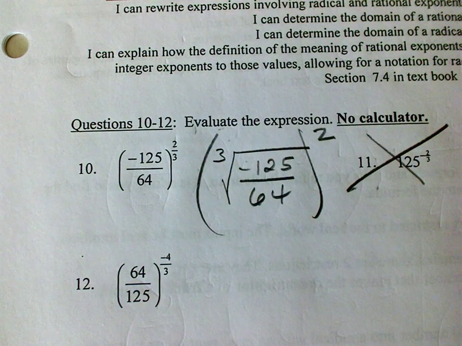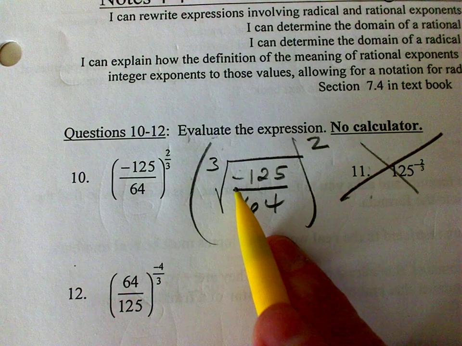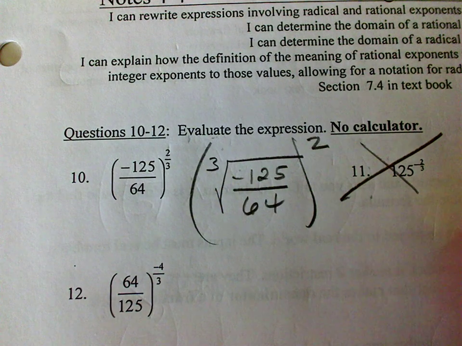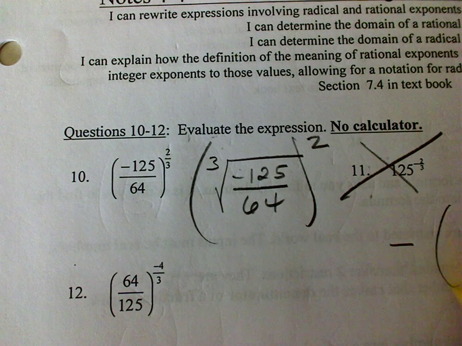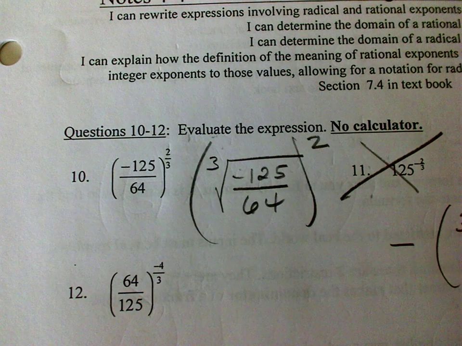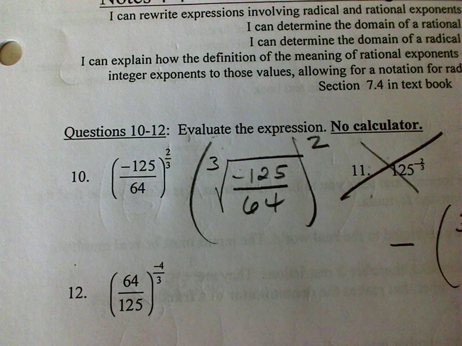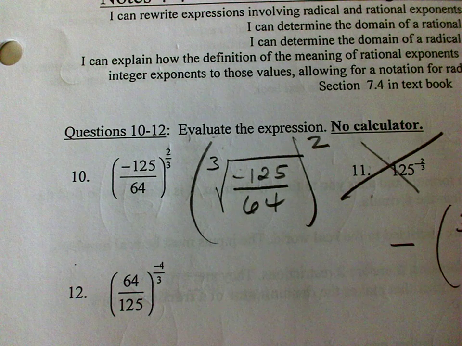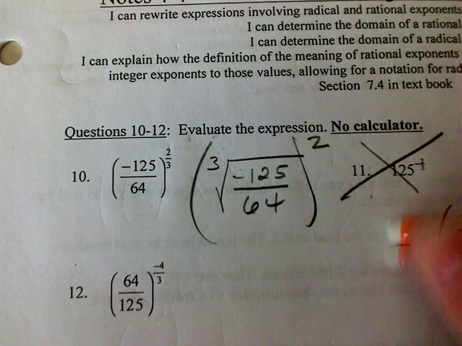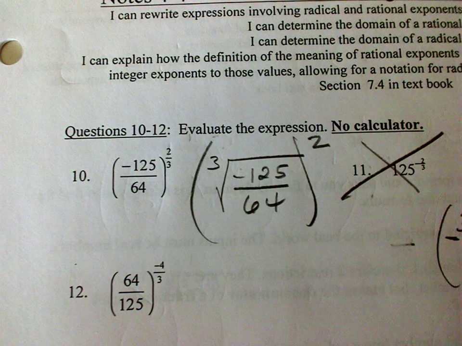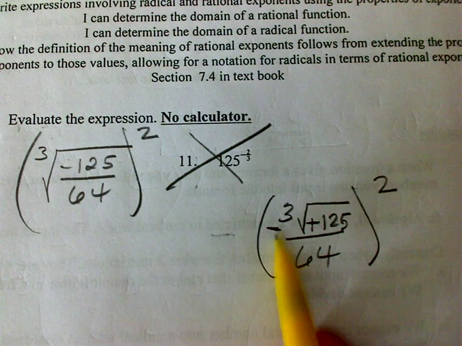Okay, now I have to decide, since I have a negative underneath, if I'm going to pull out a negative or if I'm going to pull out an i. Since this is odd, I'm going to pull out a negative, that is now positive. Oh, sorry, that doesn't go there actually. It goes right here, out in front. It's my bad. Okay, so I pulled out the negative, I made it positive.